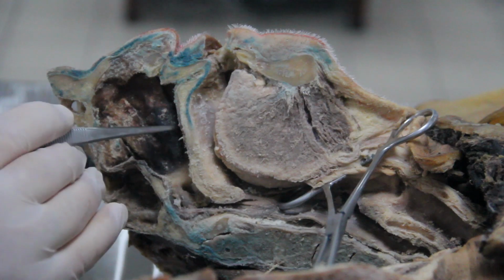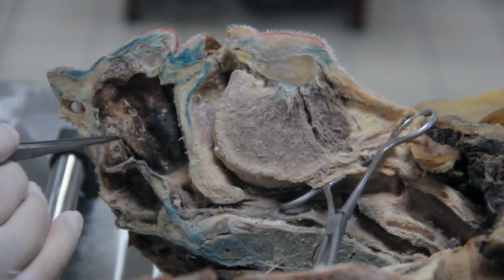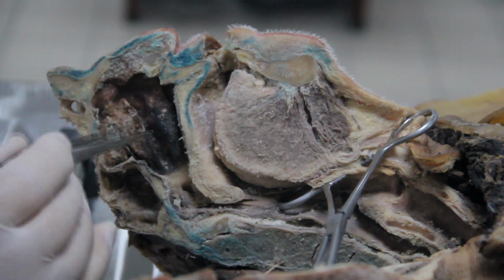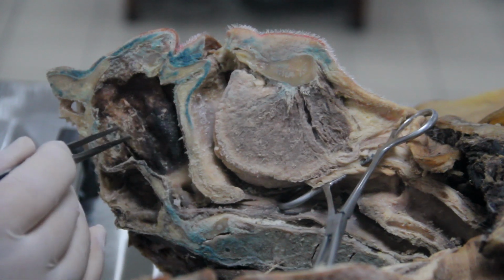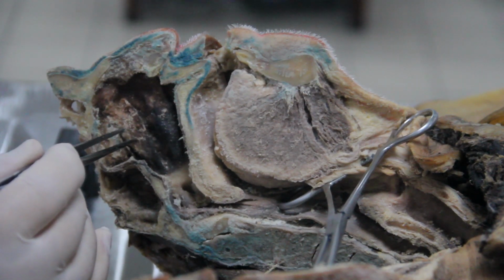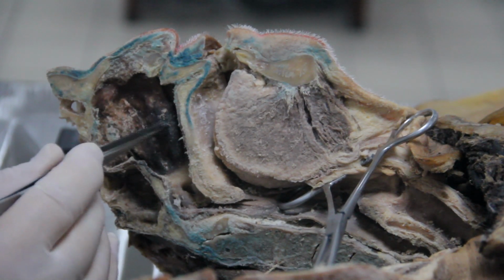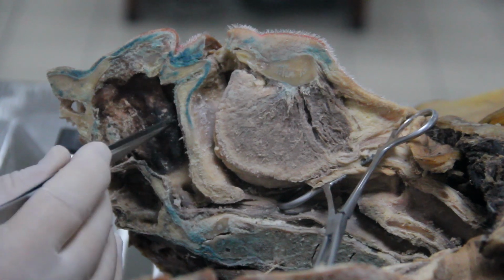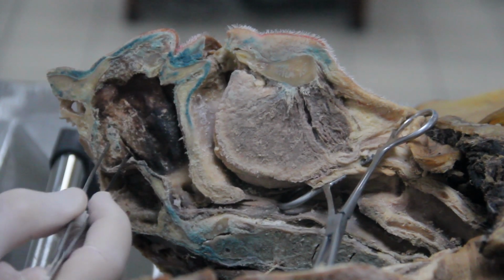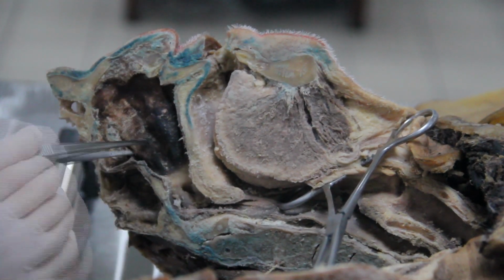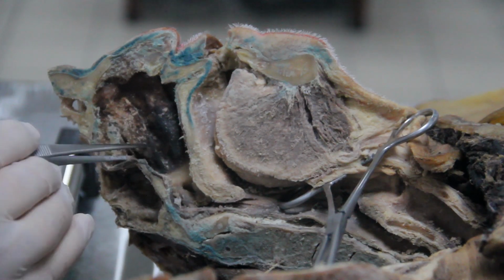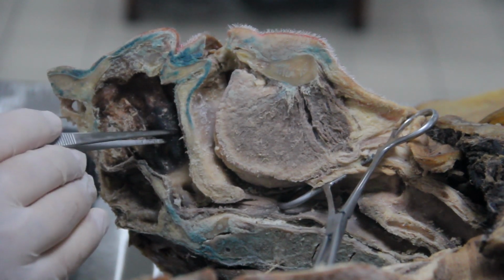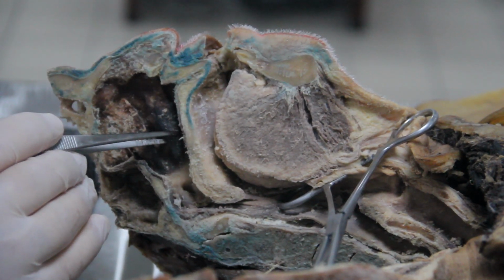Here, at the mid part of the nasal cavity, we have these shelf-like or shell-like bony protrusions that protrude from the lateral wall of the nasal cavity, called the concha. It's also referred to as turbinate. So we have three turbinates: the superior concha, superior turbinate; the middle concha, middle turbinate; and the inferior concha or inferior turbinate.